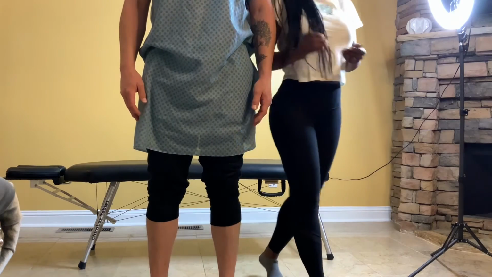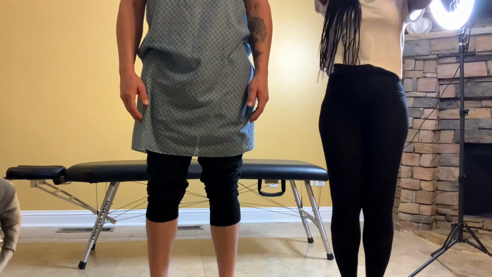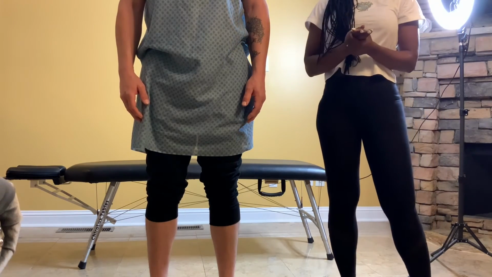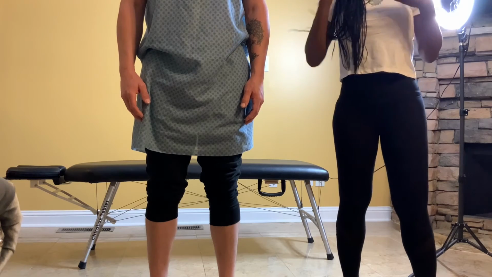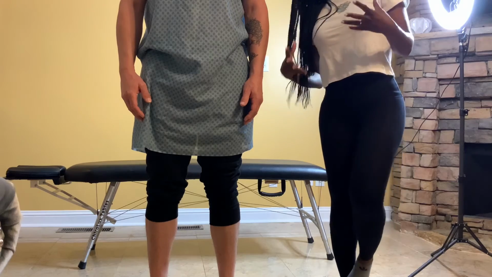All right. A positive of this exam would be ipsilateral tightening and contraction of the paraspinal musculatures, which would indicate ankylosing spondylitis.